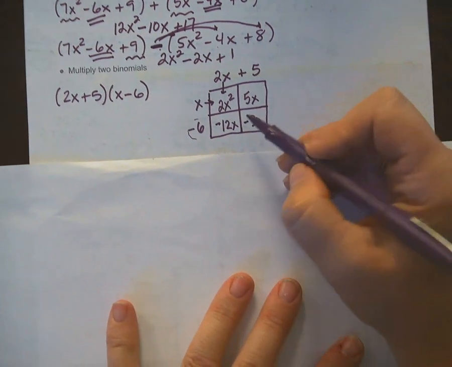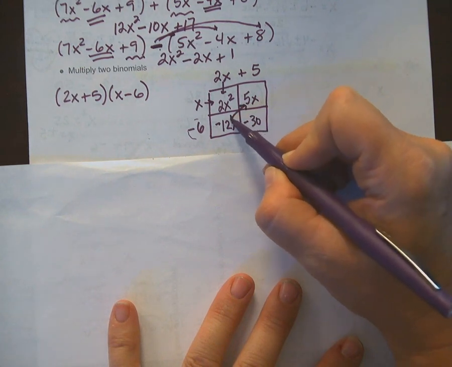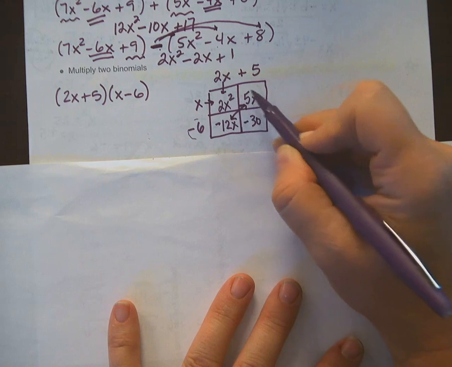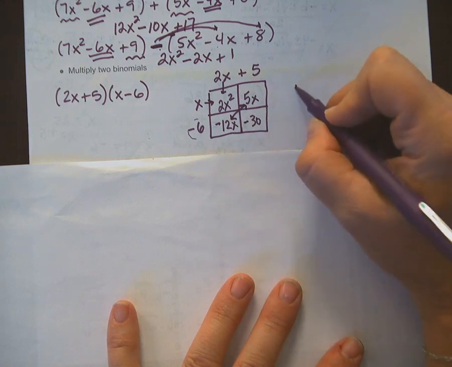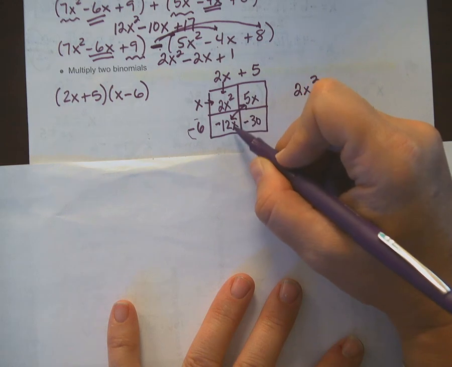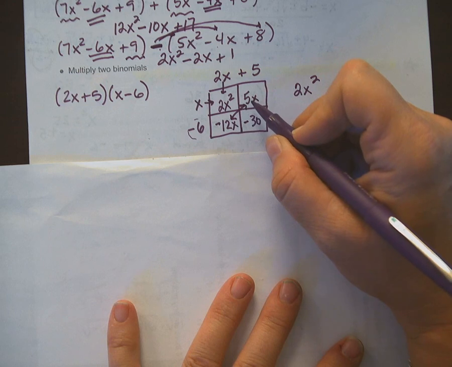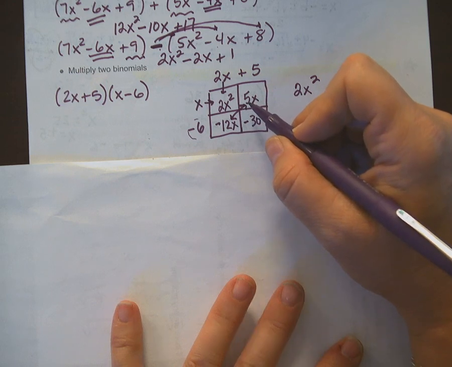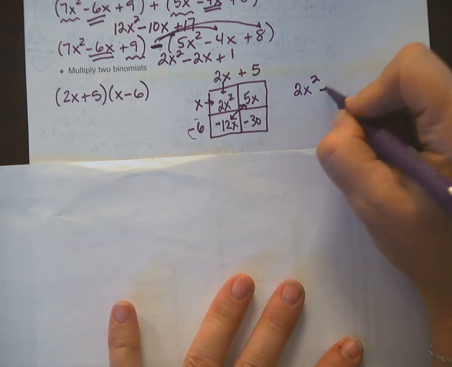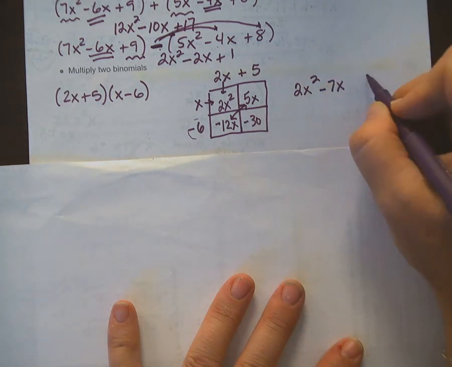Now to write your final answer, you always want to look to see if there's any like terms in your rectangle to add together. So our final answer is 2x squared, but then negative 12x plus 5x is negative 7x, and then negative 30.